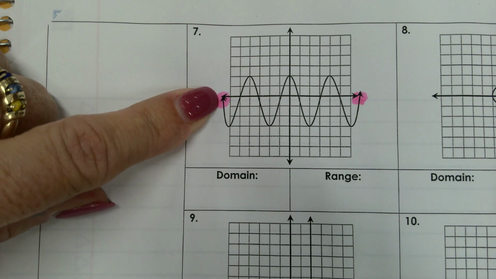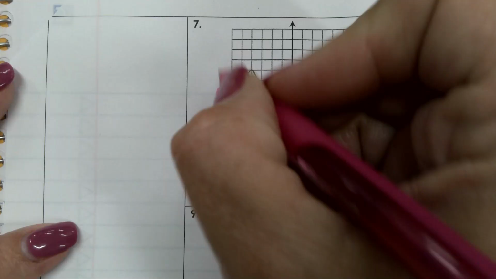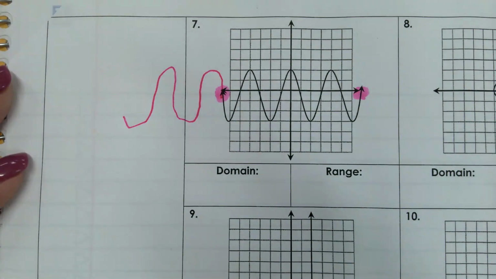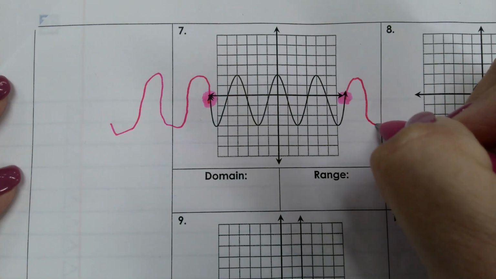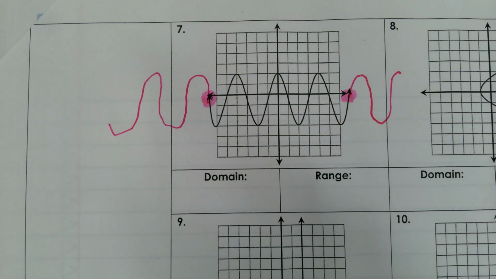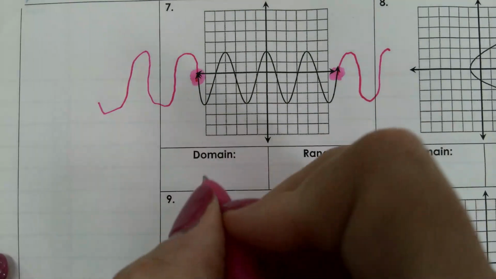No. But is it going to the left forever? So if this pattern were to continue, all right, see how it's continuing, even though I'm a bad drawer? It's going to go left forever, and it's going to go right forever. So what is the domain? All reals, good job.